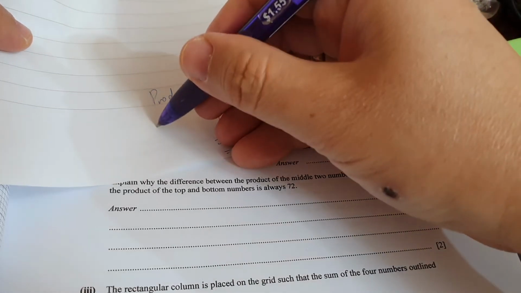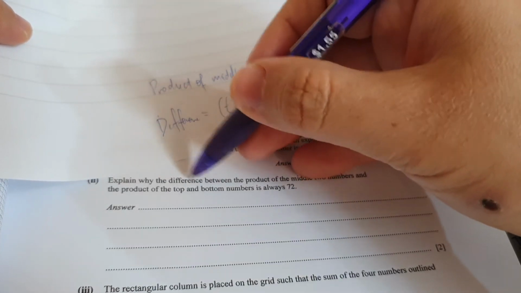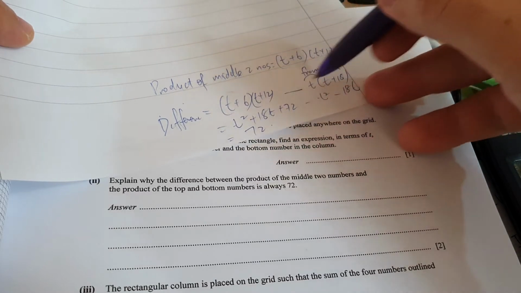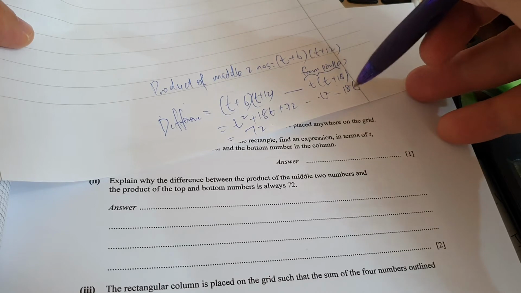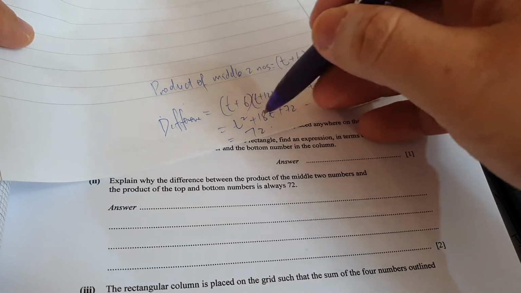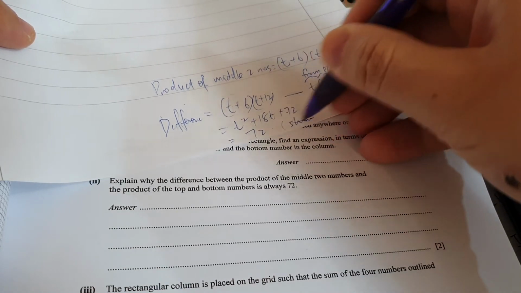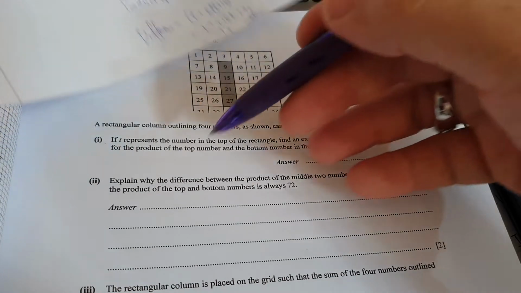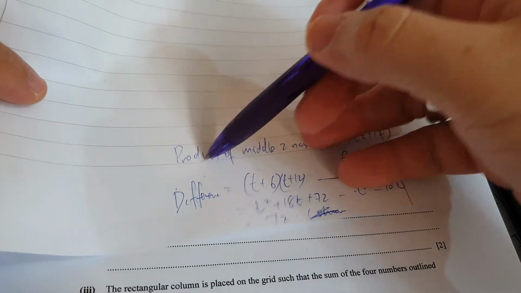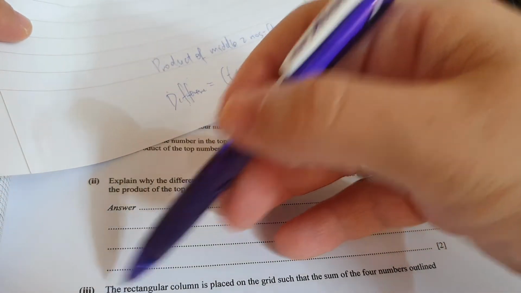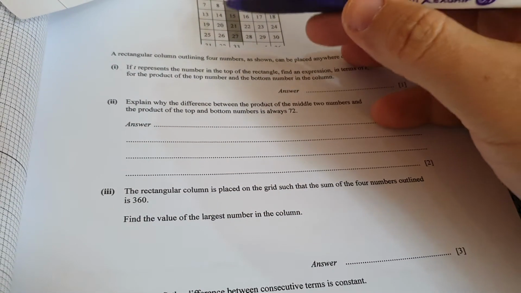Then down here, you have to write difference, because they want the difference. After you have written all this, you must show step by step expansion like this. Then you show this, and after that you can say shown or explained. Anyway, you explained already. So this is how you should do part B, or part 2. You must accompany it with explanation. Now I'm going to do part 3. The rectangular column. What rectangular column are they talking about? They're talking about this rectangular column.